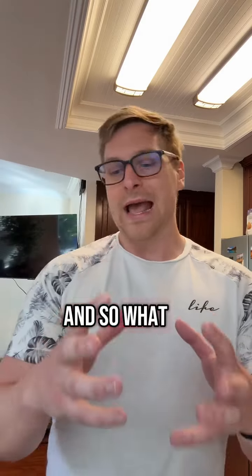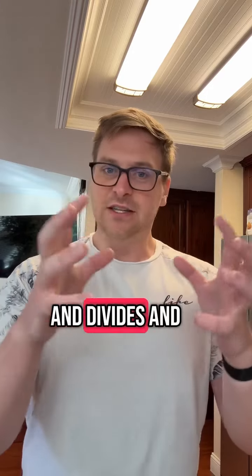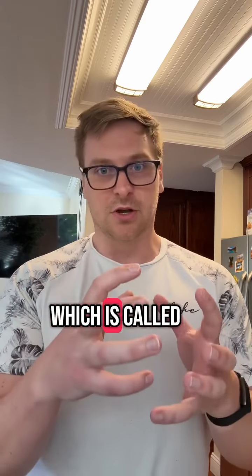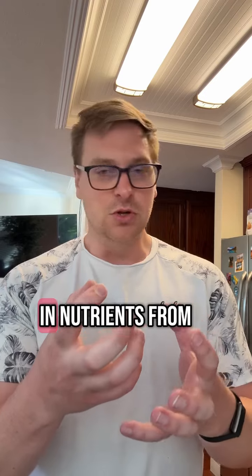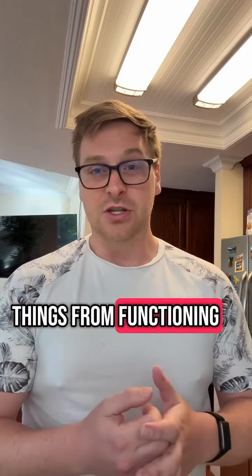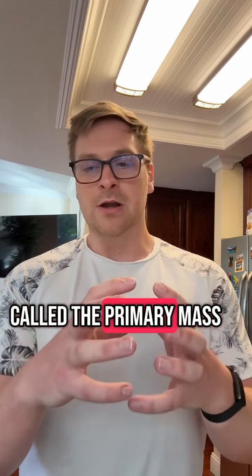And so what happens is that as this one cell divides and divides and divides, it builds up this big mass, which is called a tumor. And then that tumor starts sucking in nutrients from the rest of your body and prevents other things from functioning properly. And that's what's called the primary mass.